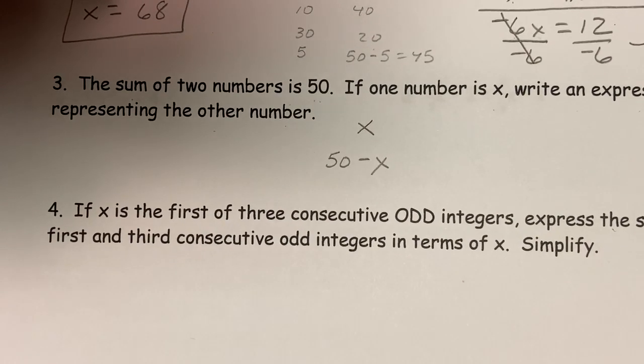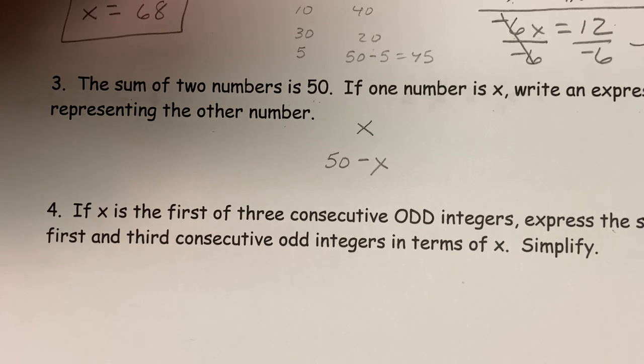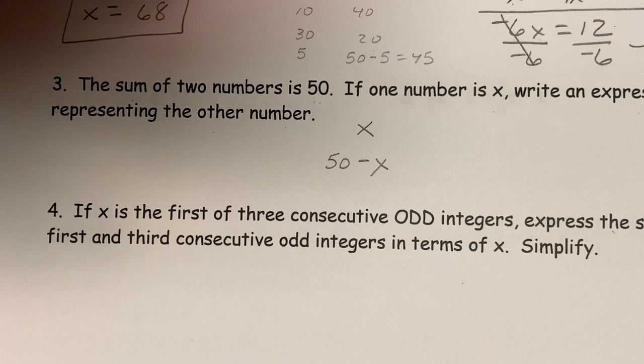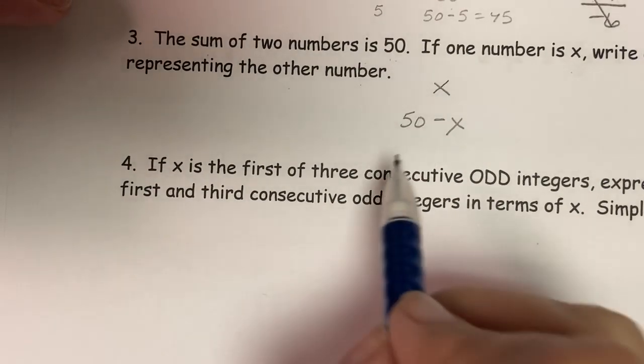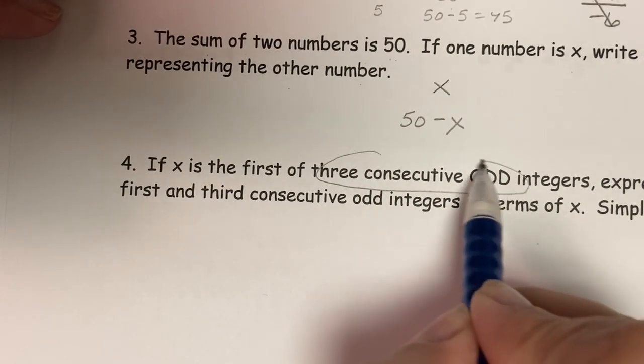Let's go ahead and do this last example. Let's see. If x is the first of 3 consecutive odd integers, express the sum of the first and the third consecutive odd integers in terms of x. So we have 3 consecutive odd integers.